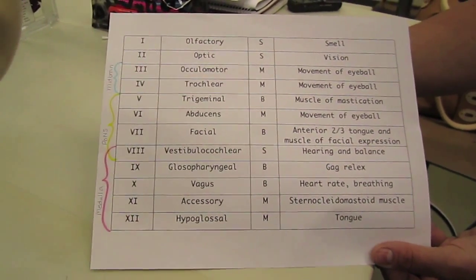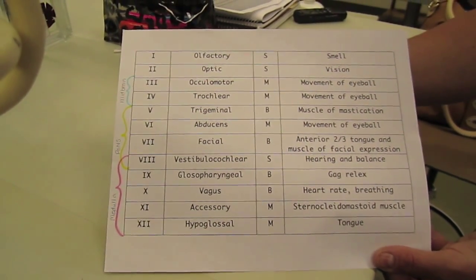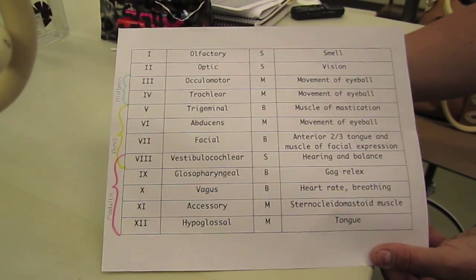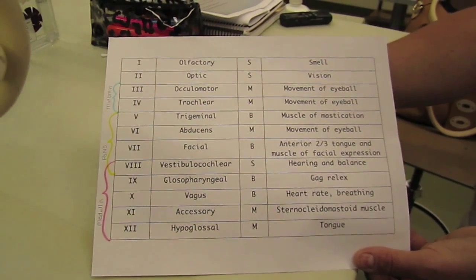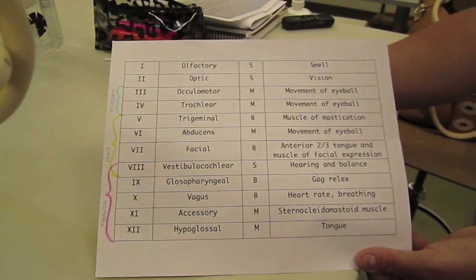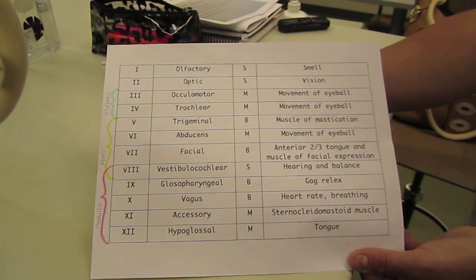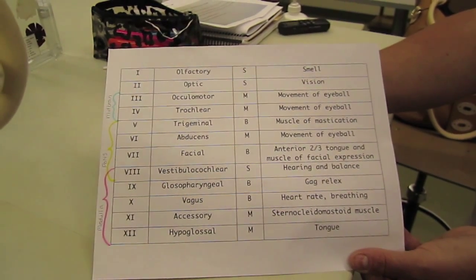Okay. Cranial nerve 1 is the olfactory nerve, which is sensory for smell. Cranial nerve 2 is the optic nerve, which is sensory for vision. Cranial nerve 3 is the oculomotor, and it's motor for the movement of the eyeball. Cranial nerve 4 is the trochlear nerve, and it's motor for the movement of the eyeball. And cranial nerve number 5 is the trigeminal.